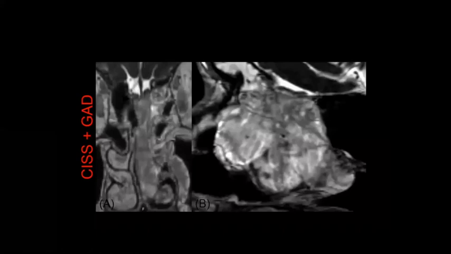This is a case with post-contrast CISS imaging. Here we're in the coronal plane through the nasal cavity and paranasal sinuses, and on the right-hand side in the sagittal plane. And you can see there's a mass here. This mass was actually dark on pre-contrast imaging. It's enhancing on CISS imaging, so it is in fact brighter than it would have been had I shown you the pre-contrast images.